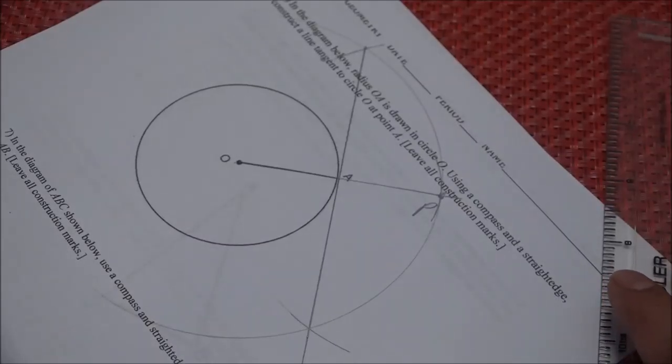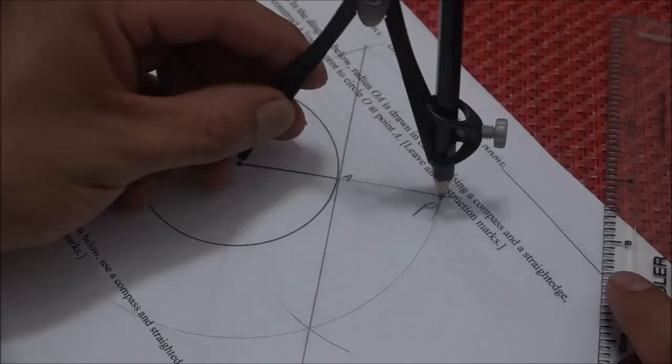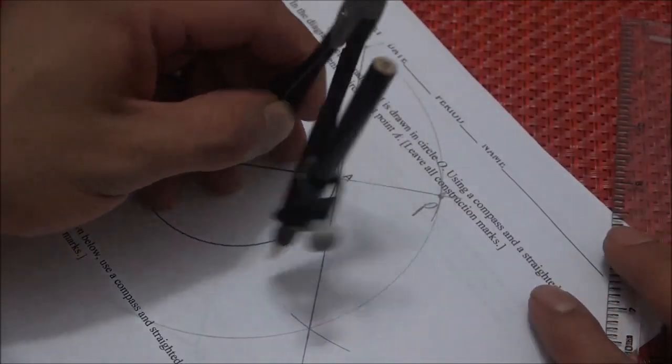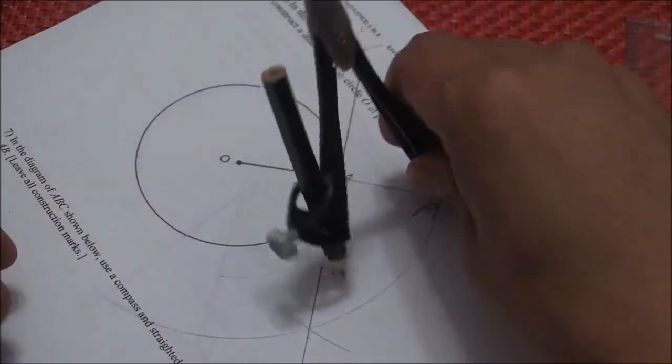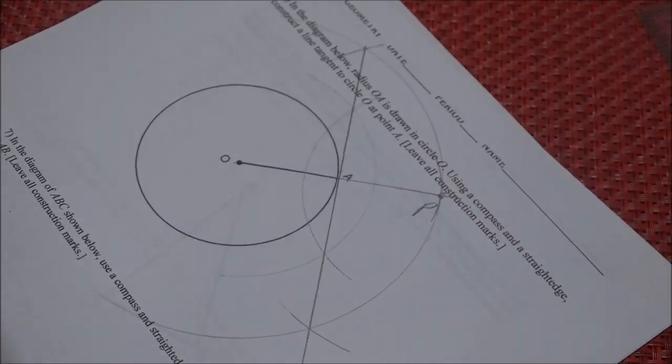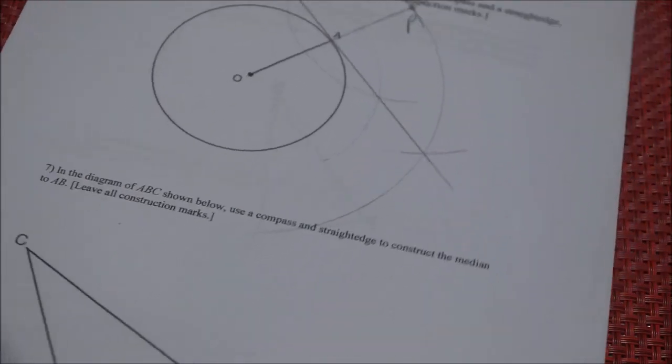But anyway, remember something. I opened it to the whole length. You don't have to do that. You could just open it to more than halfway. And look, you could have done this, go here, and it's the same thing. See that? Just in case you run out of space. All right. So let's move on.